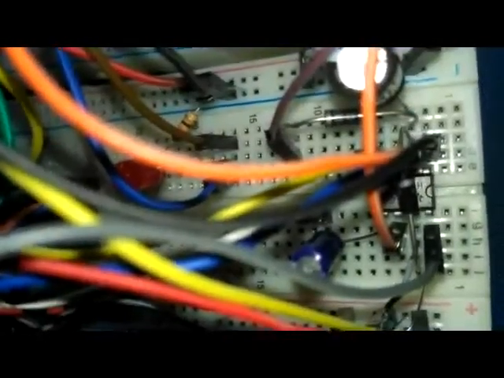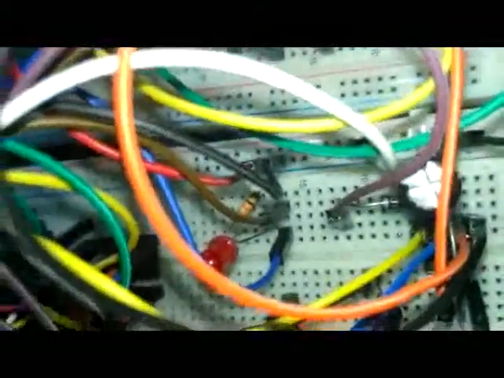This is the timer IC, these are the capacitors, this is a diode, this is the pulse indicating LED, and this is the decade counter.